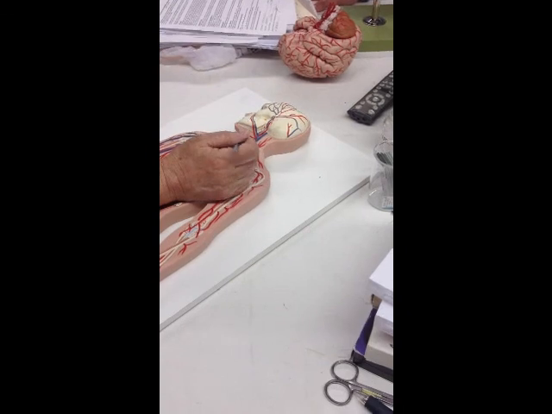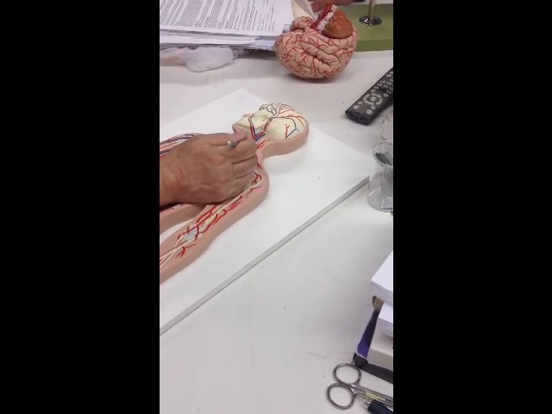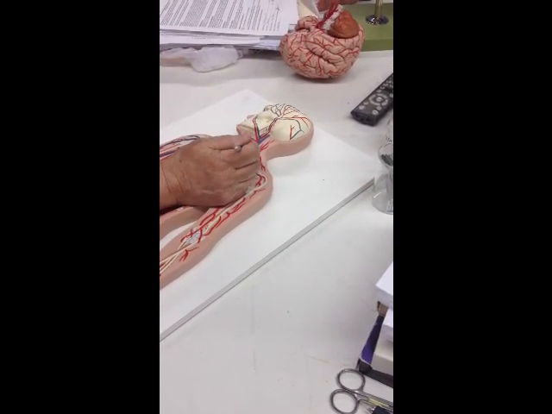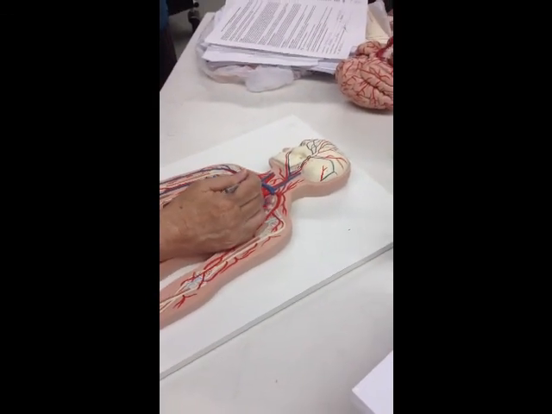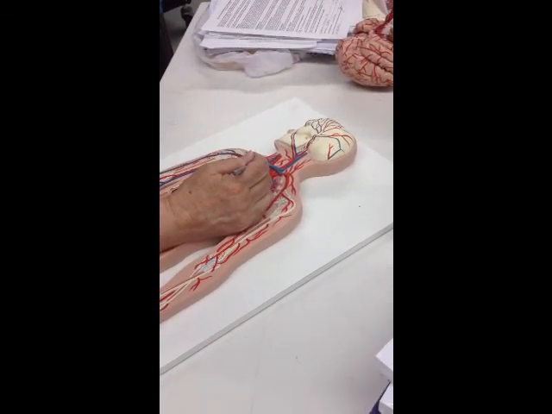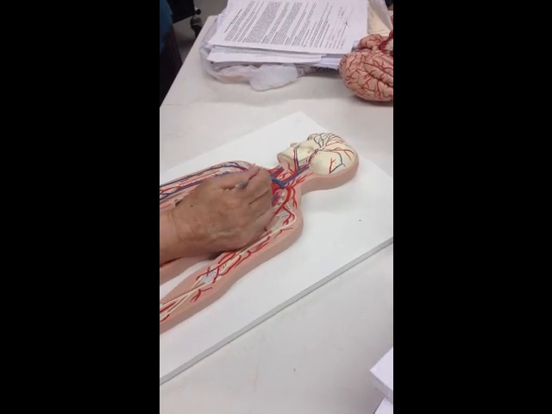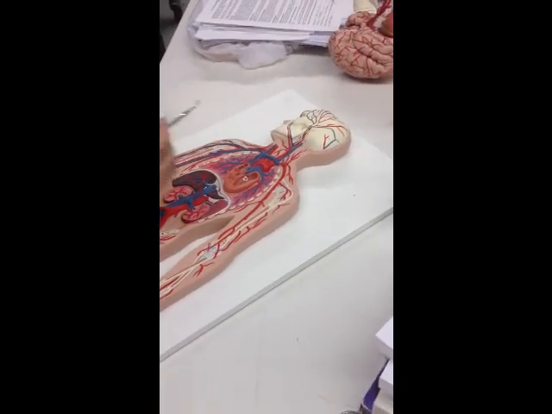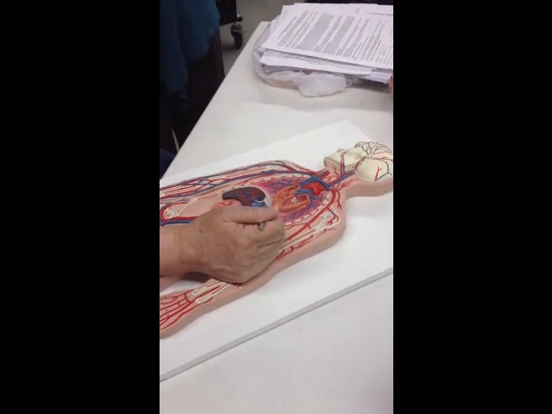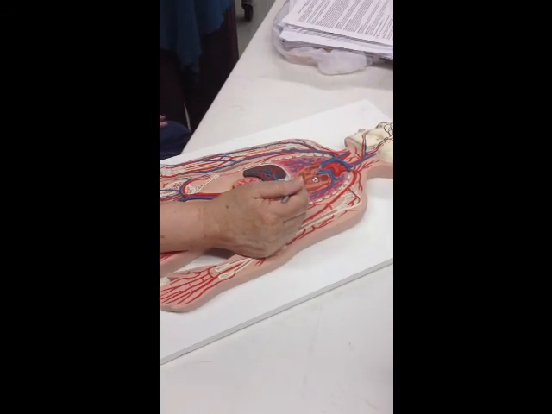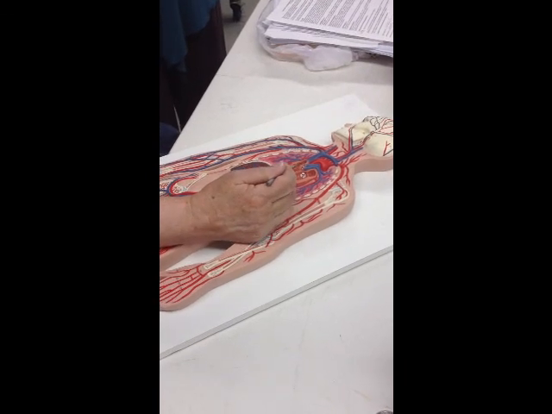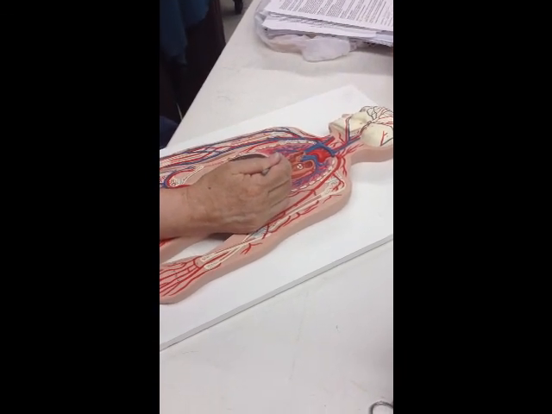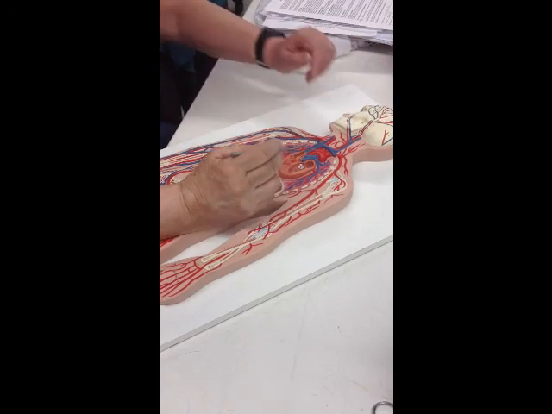Okay. But the internal jugular is going to join with the subclavians. That forms the brachiocephalic. Then the two brachiocephalic, one of them is missing from here for some reason, they form the superior vena cava, bring blood back from above the diaphragm. Inferior vena cava bring blood back from below the diaphragm. So we have superior vena cava coming into the right atrium, inferior vena cava coming into the right atrium. What else do we have coming to the right atrium?